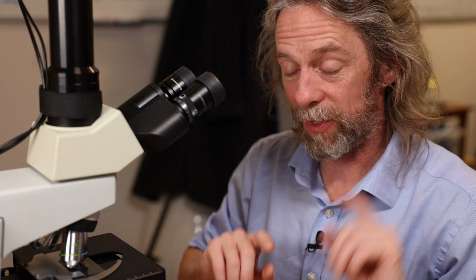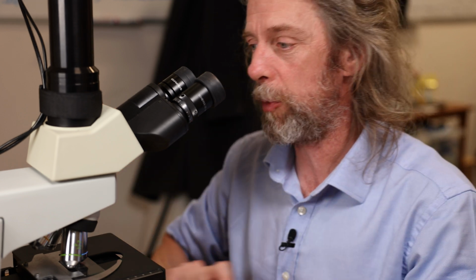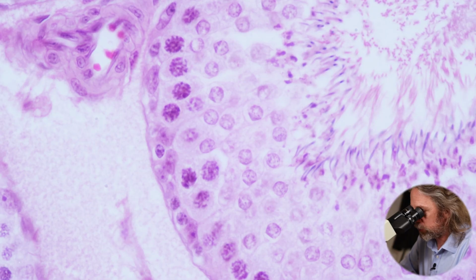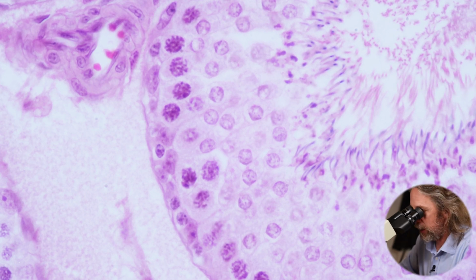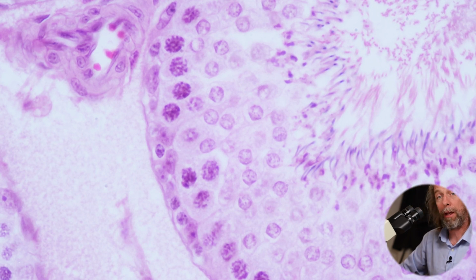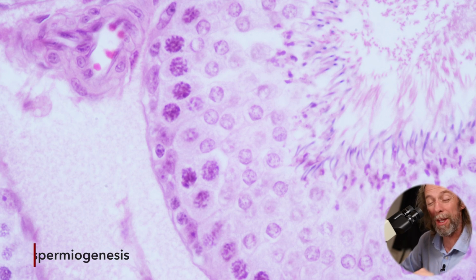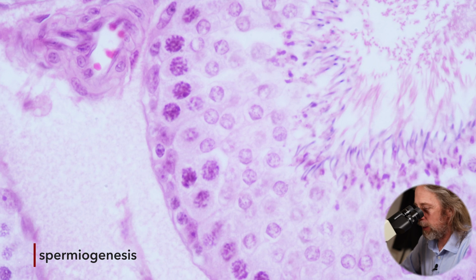But each secondary spermatocyte becomes two spermatids. Each spermatid is also haploid. It has one set of chromosomes, and those chromosomes are then getting tightly packed together, and the extra parts of the cell are getting removed because they're not going to be needed. And then those spermatids will become spermatozoa. By the way, the name of the process by which spermatids become spermatozoa is called spermiogenesis.